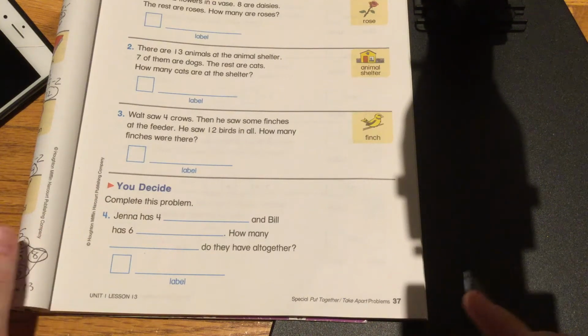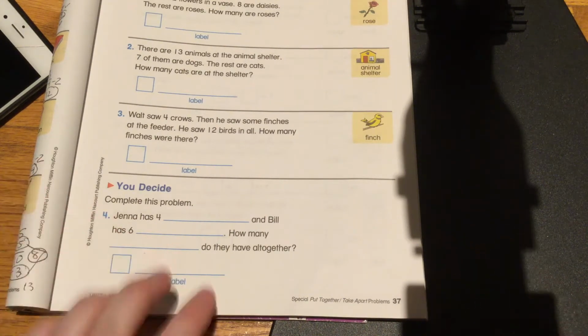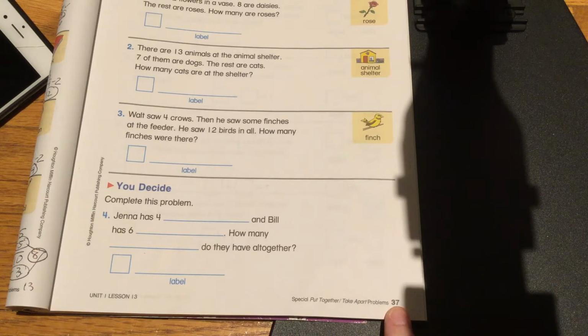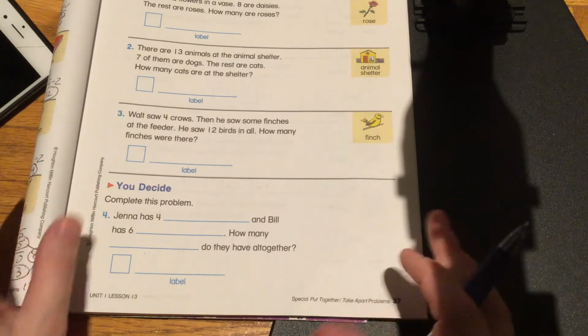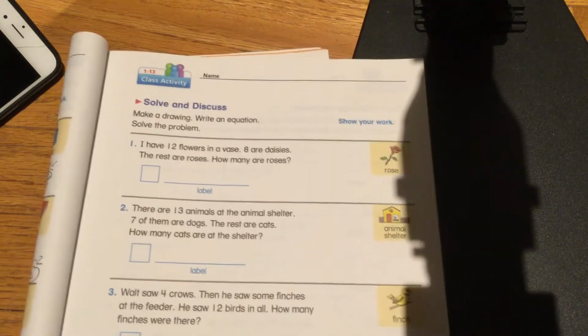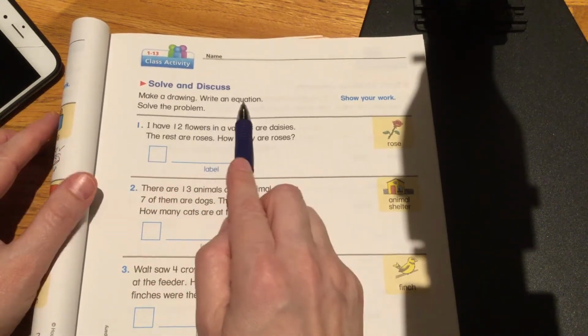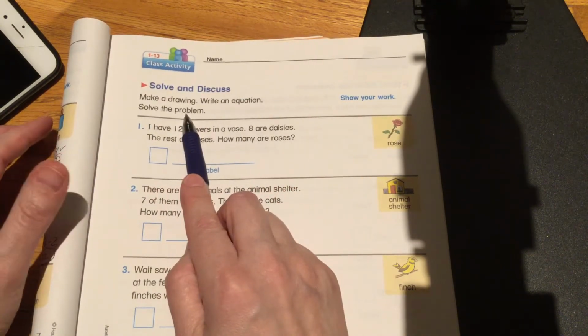All right, so here we are with lesson 113, and I'm looking at page 37 in your workbook. This is part 2 of this lesson. We're continuing on thinking about making a drawing, writing an equation, and solving the problem.